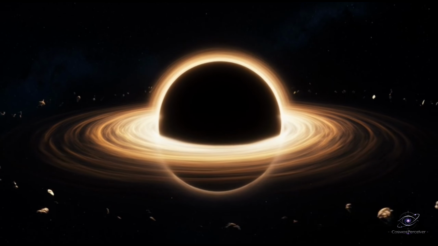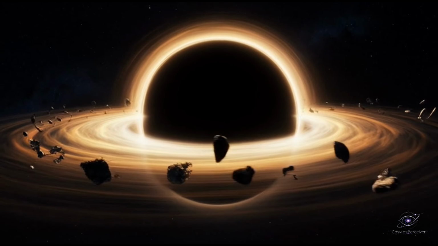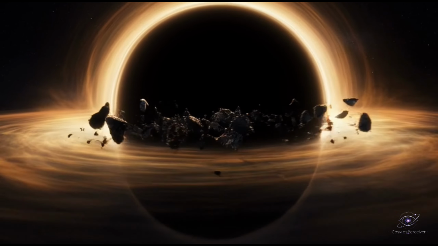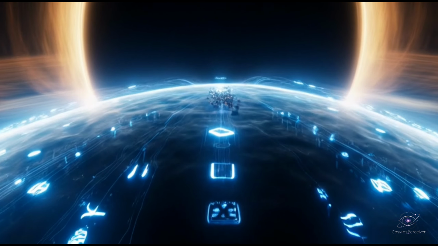Near such extreme gravitational boundaries, matter is no longer just mass in motion. It behaves as structured information, constrained by the geometry of the surface that contains it.